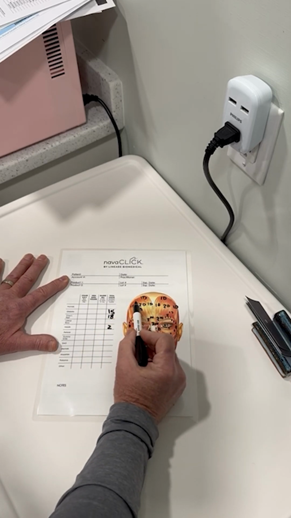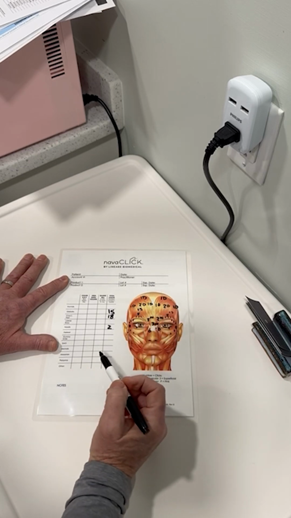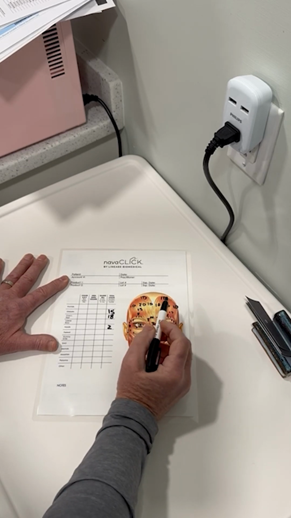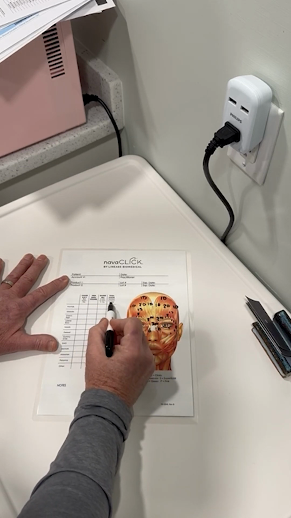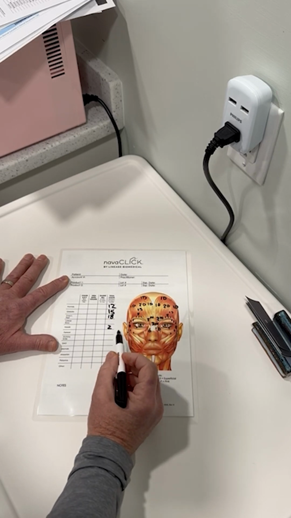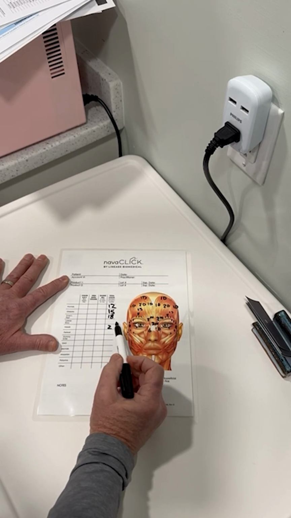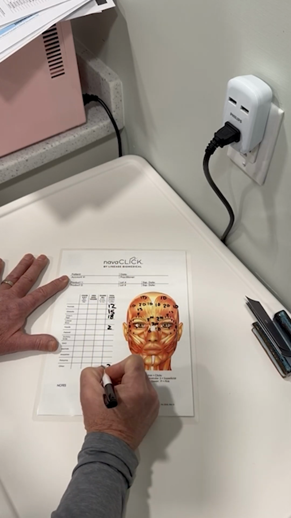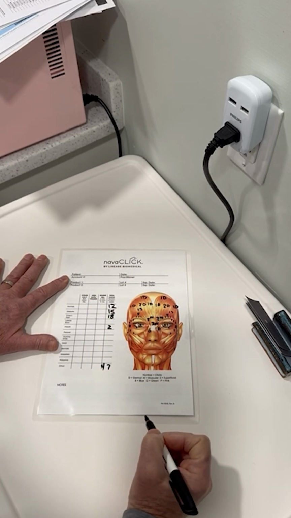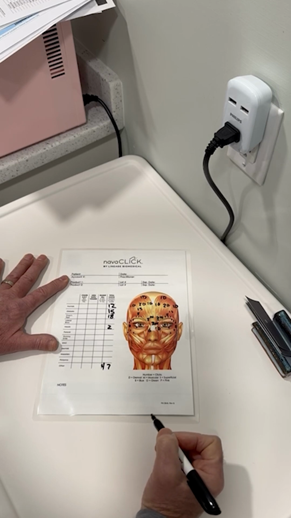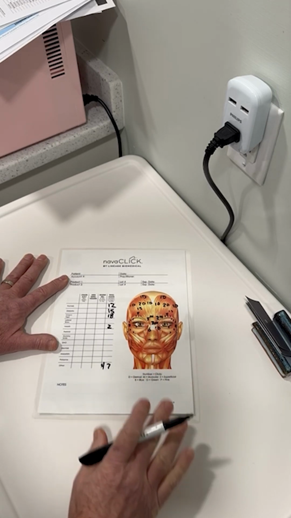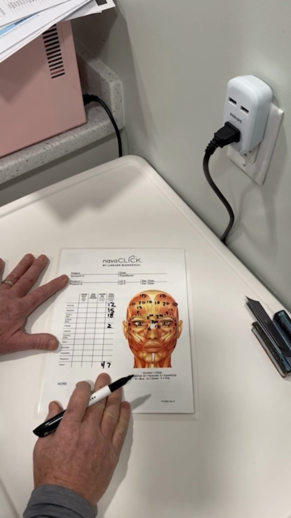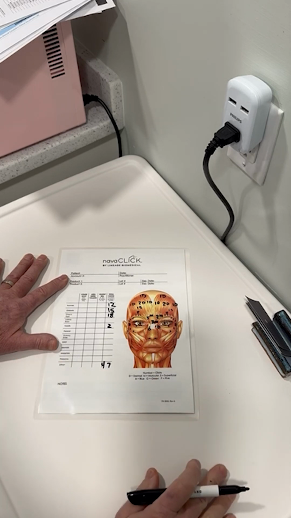And then I'm going to do 2, 3, 4, 5, 6 on each frontalis. So that's 12 in the frontalis. So then I'm going to add that up. 47 units, and I've got my map planned. I take this, I put it right beside the patient, I draw up my 47 units, and I proceed.